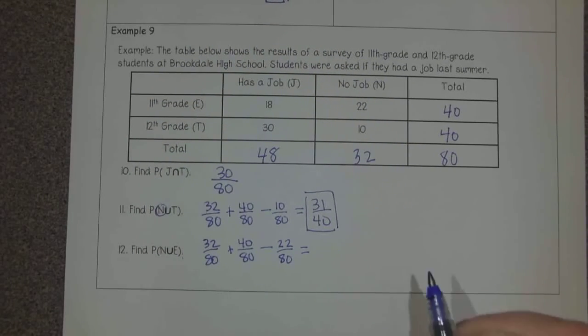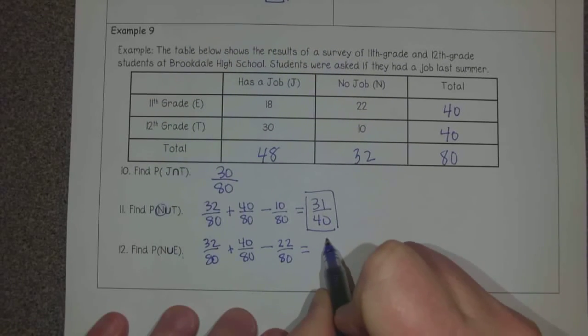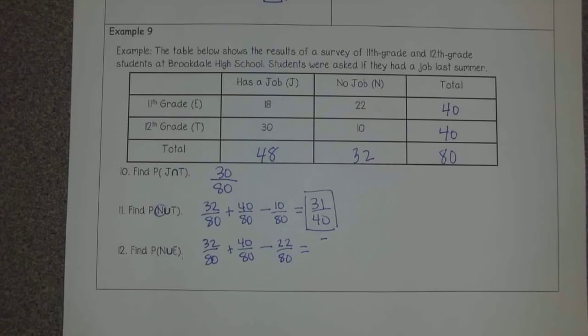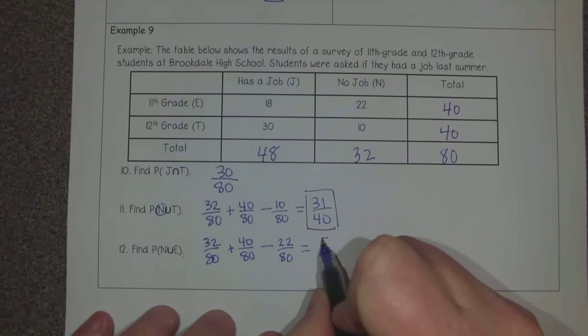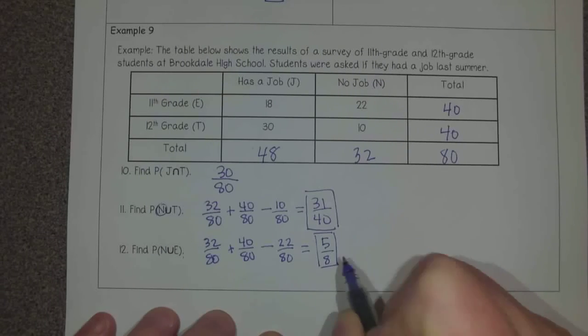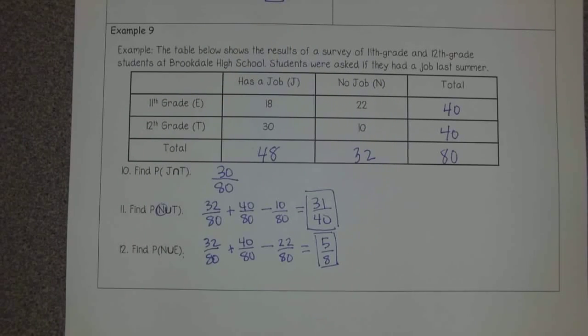And this time we get 3/8. Oh no, I did it wrong. I think it's 5/8. Yeah, I did. 5/8 for your answer. Okay, questions on how I did that?